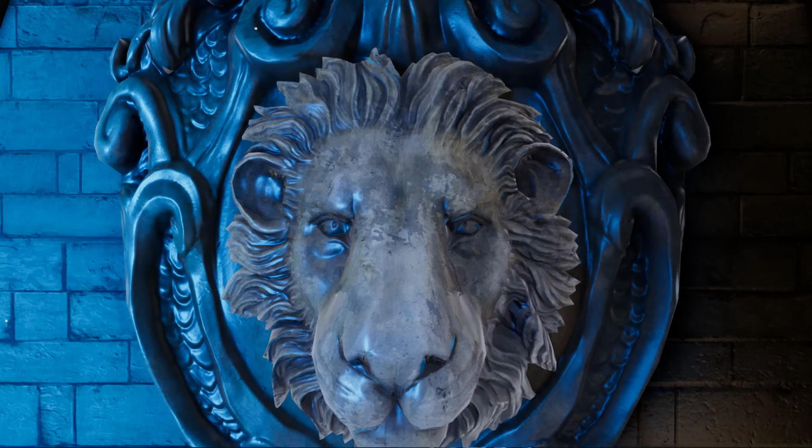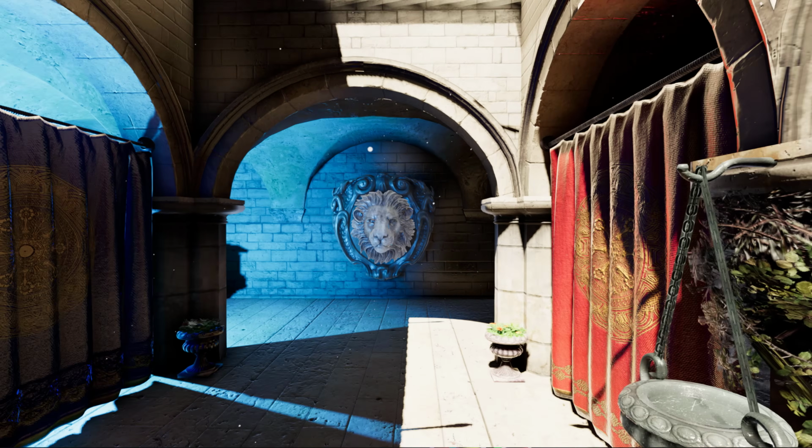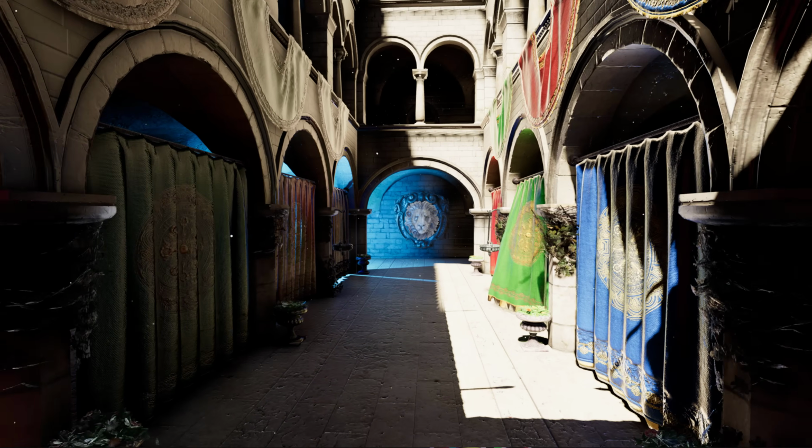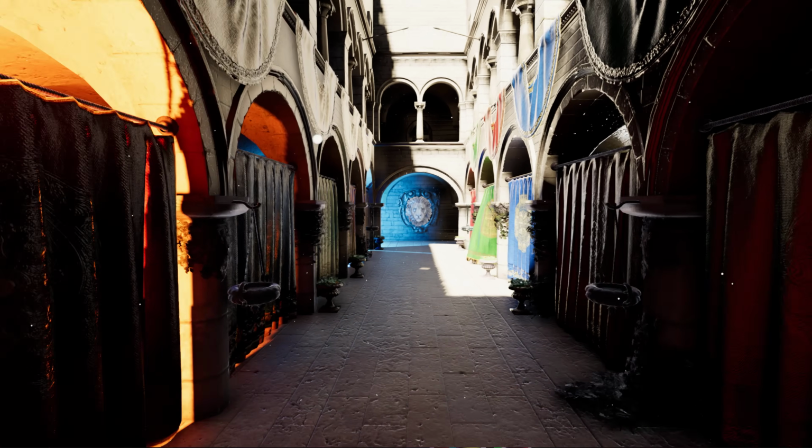So what you see right now, this is Sponza running in Wicked engine, and the graphical capabilities are very, very impressive. We're gonna look at the rendering capabilities of this engine, what is going on behind the scenes in this demo, and more.